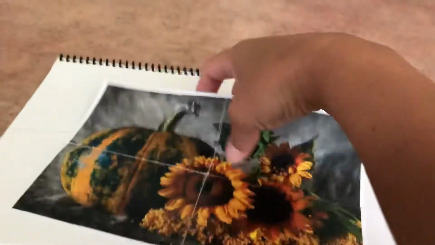Okay, step 2. Once we have our grid drawn in our sketchbook, we just divided this part in half, and then we divided this part in half and drew a line. Okay, so now I'm going to take my image and fold it so that I'm only seeing this top half.